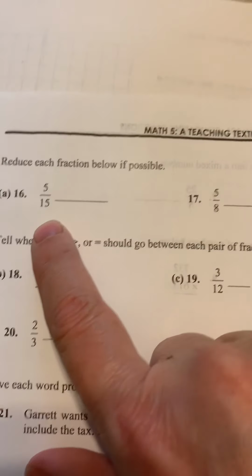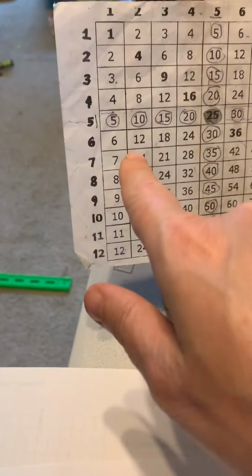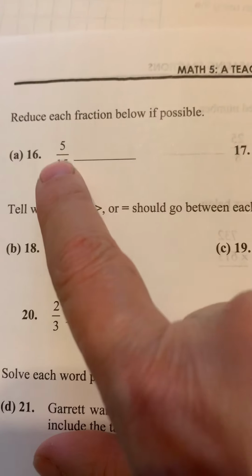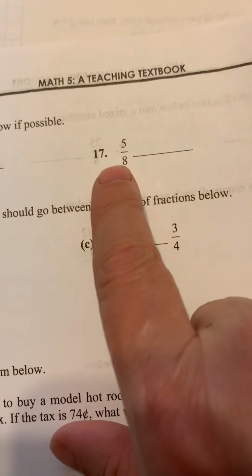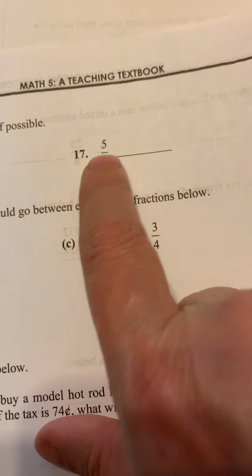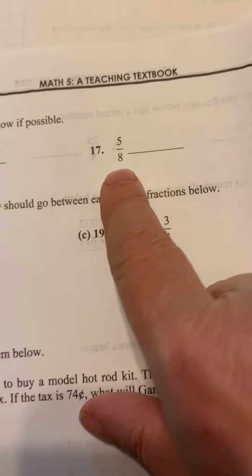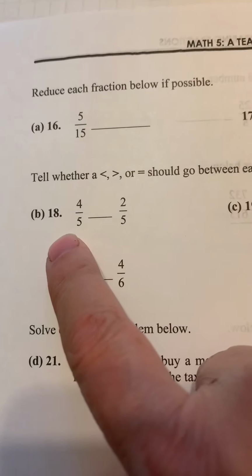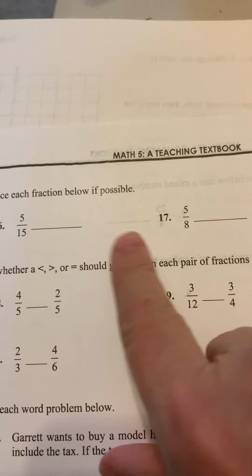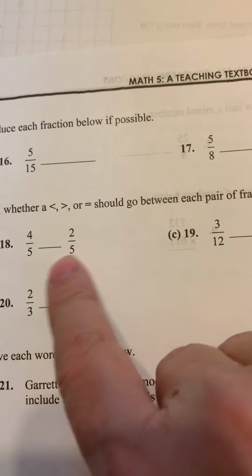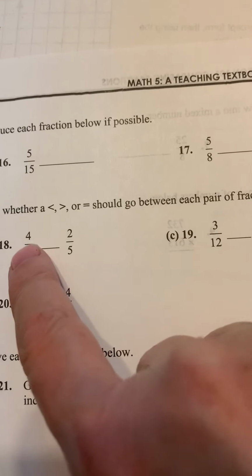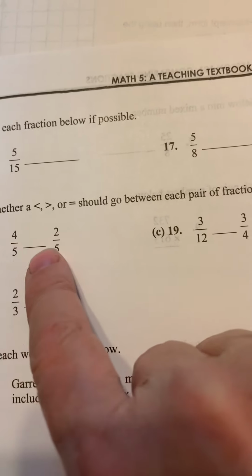This is just strictly looking at your chart and see which one has 5 and 15, starting with the 5. Going low, same here. Start with the 5, go lower, see if they have 5 and 8. Then this has the same bottom number. Okay, so go and do that. Well, when you get to it, you know. This has the same bottom numbers. You don't have to decide. Just look at what's bigger, 4 or 2.